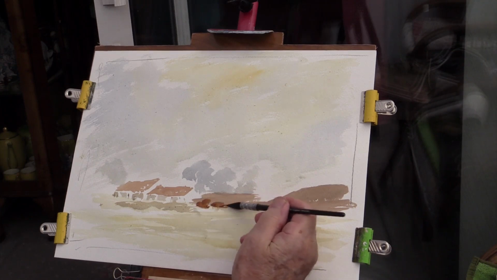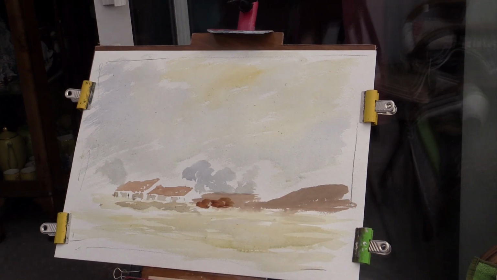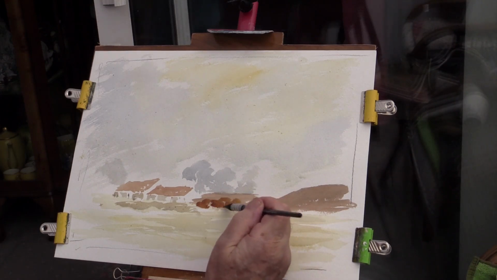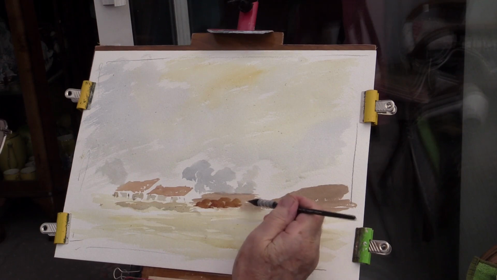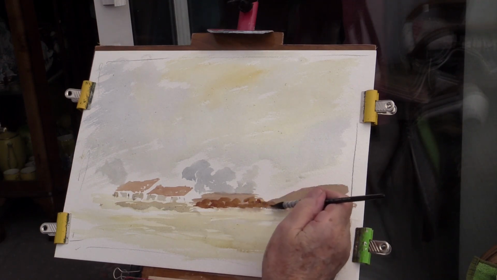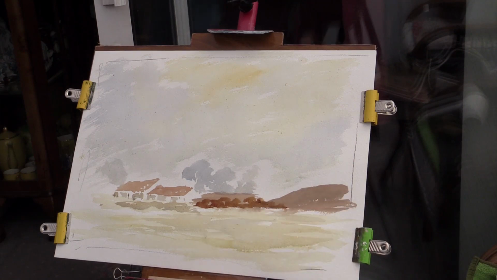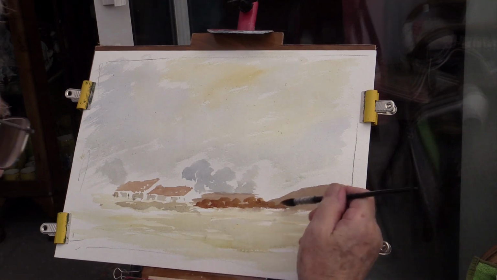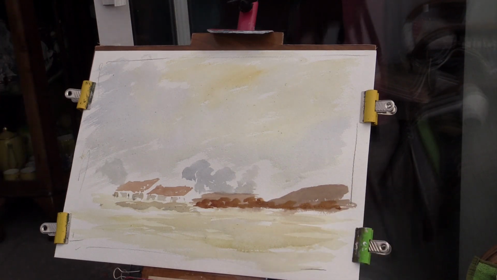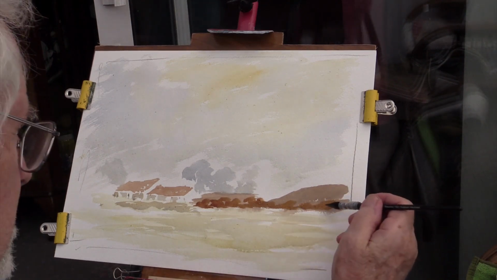Now I'm going to bring some introduction dark just in the mid-tone there, coming forward a little bit. This will dry a little bit lighter. I'm just introducing a bit of strength into the colour now, bring things out a little bit.